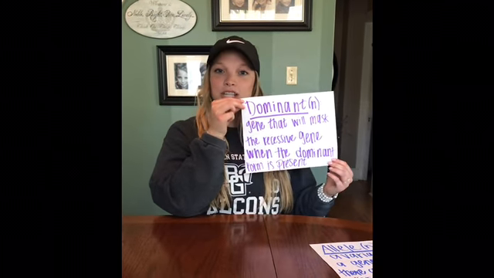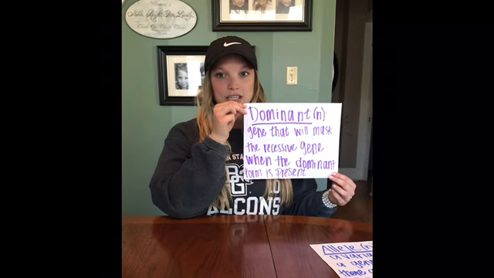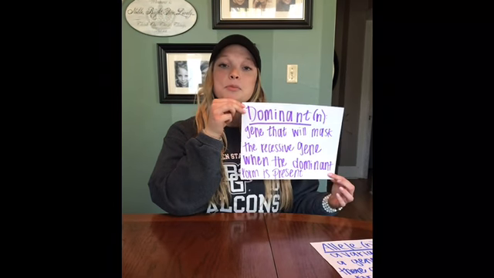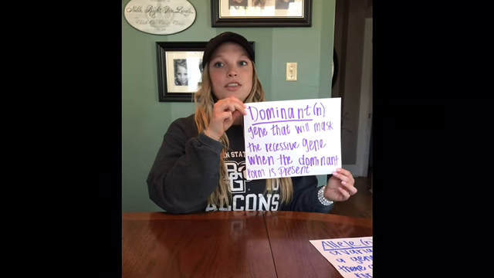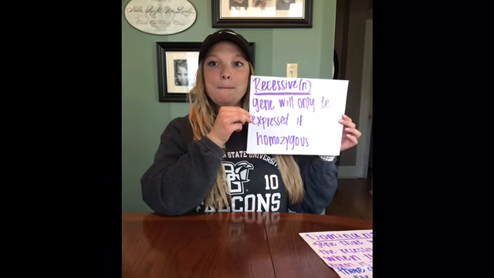The second set of terms is dominant and recessive. Dominant is a gene that will mask the recessive gene when the dominant allele is present. For example, with Mendel's pea plants, tall stems are dominant to short stems, and round seeds are dominant to wrinkled seeds. The recessive gene will only be shown if it is homozygous, which brings us to the next set of terms.